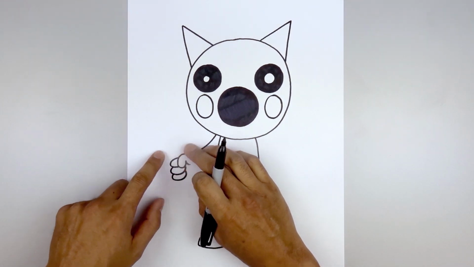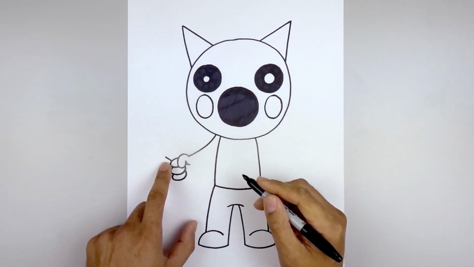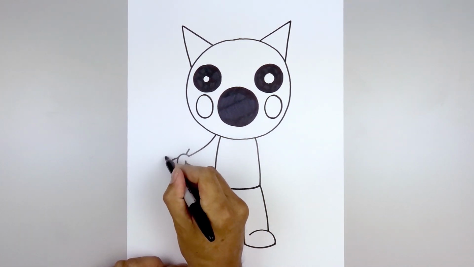Let's go back up and draw the top of the handle. We're going to start from the top of the finger on the left side and go up and out. Go to the top of the thumb, go up and in. We'll close this off with a straight line.